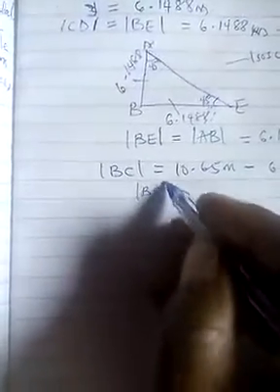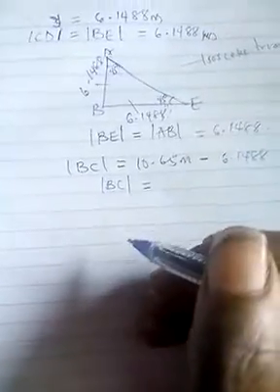So we have 10.65 meter minus length AB. What is length AB? Length AB is 6.1488. So at the end, length BC equals 10.65 meter minus 6.1488 meter.